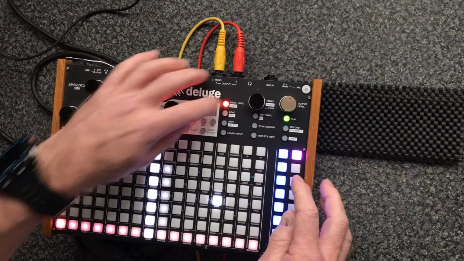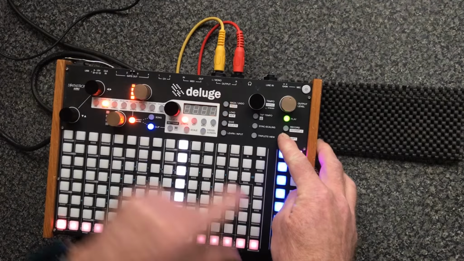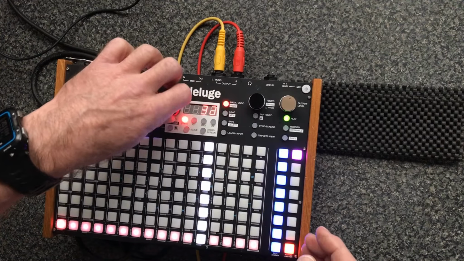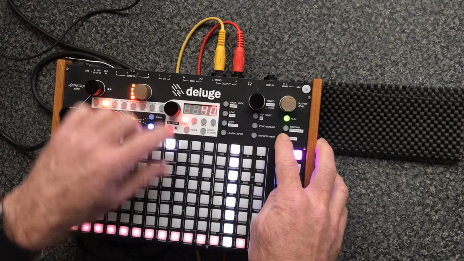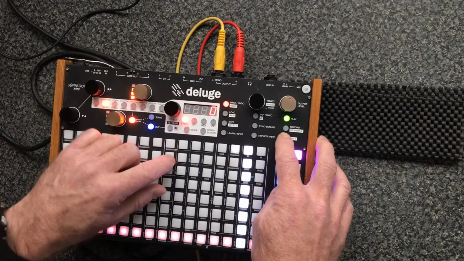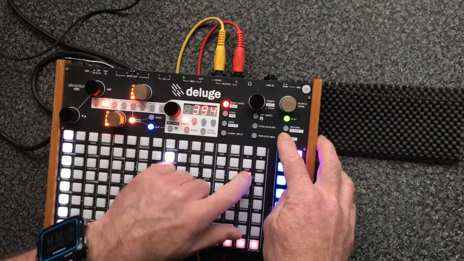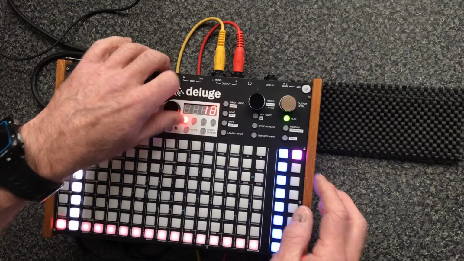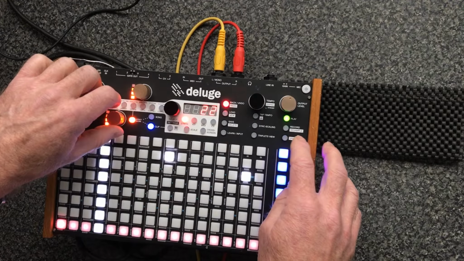You can also obviously use your sources to change the various different settings as you would on a normal voice. So you can take the resonance and put it onto an LFO. There we go.